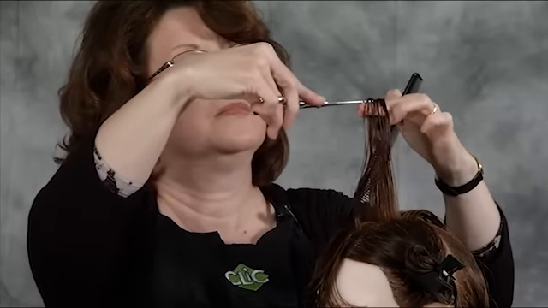Again, straight up. Along top of your fingers, palm to back of hand cutting. Make sure you're combing nice and smooth, getting the hair nice and neat.